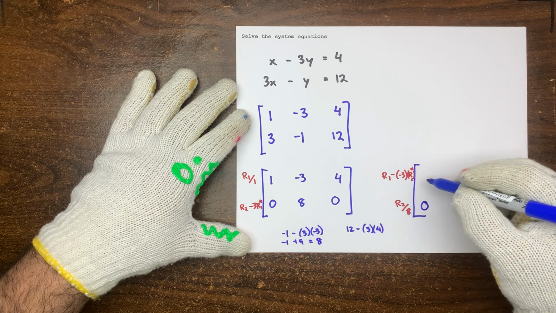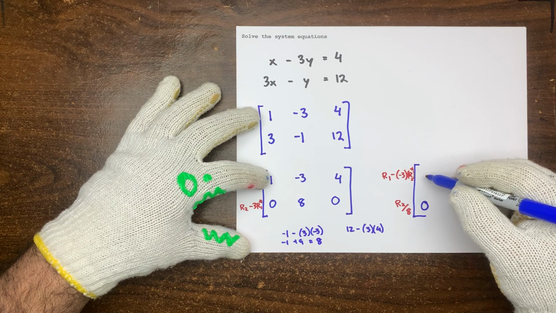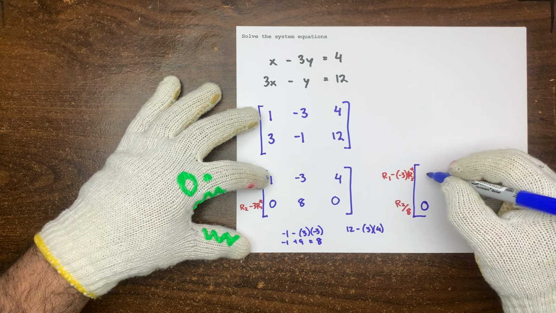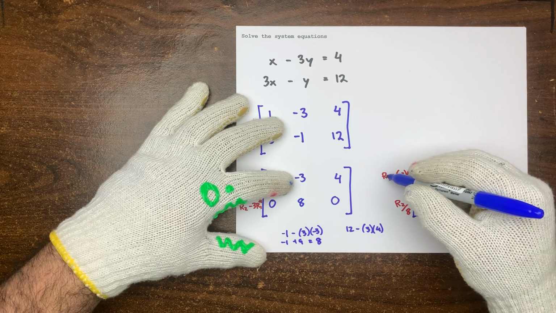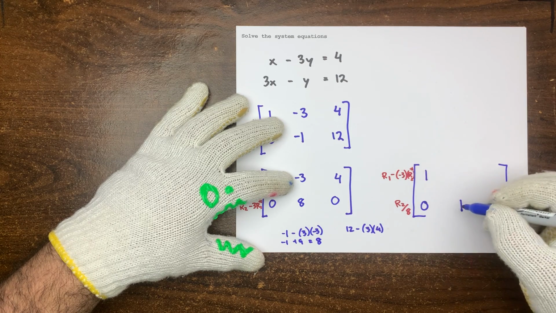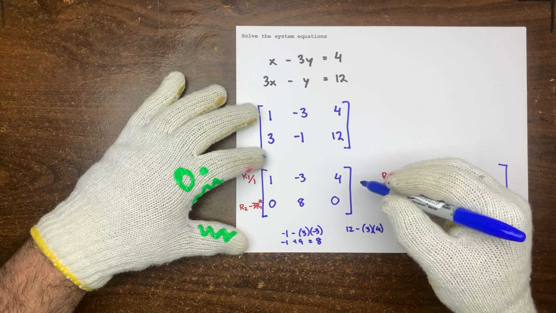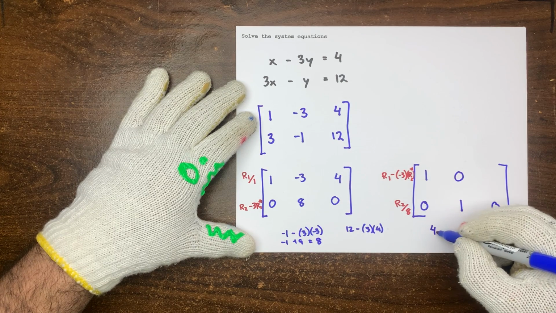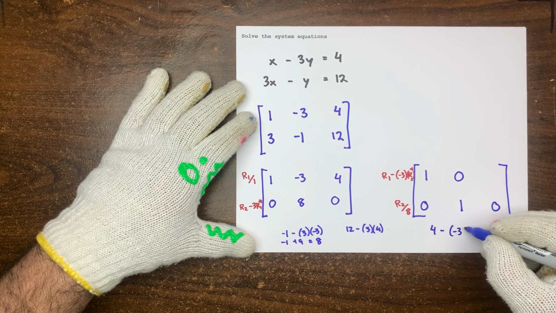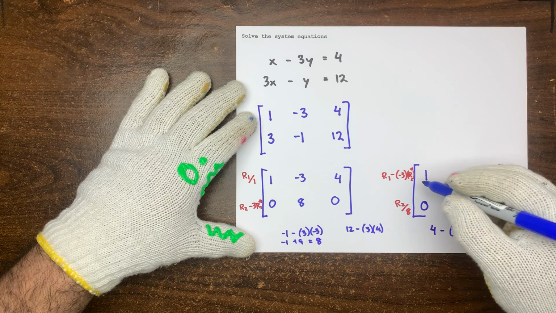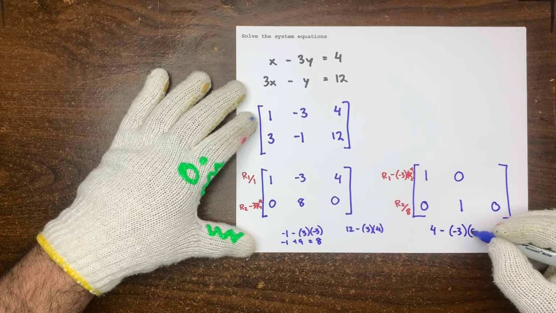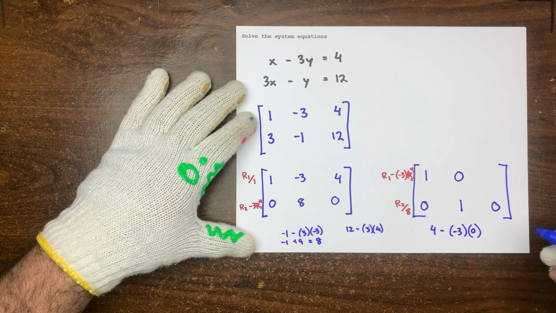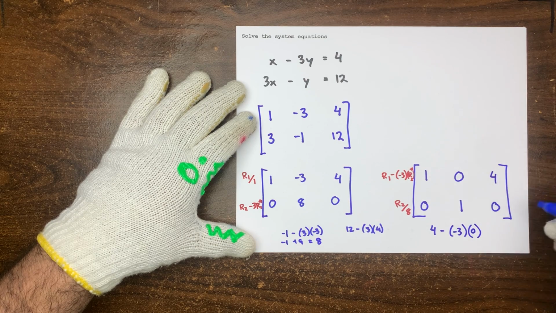So row 1 is going to be 1 minus -3 times 0. Well, that's going to be 1. Then we have -3 minus -3 times 1. That's going to be 0. That's what I want. And the last one is going to be 4 minus -3 times row 2 new, which is 0. So it's going to be 4 minus 0, which is 4.